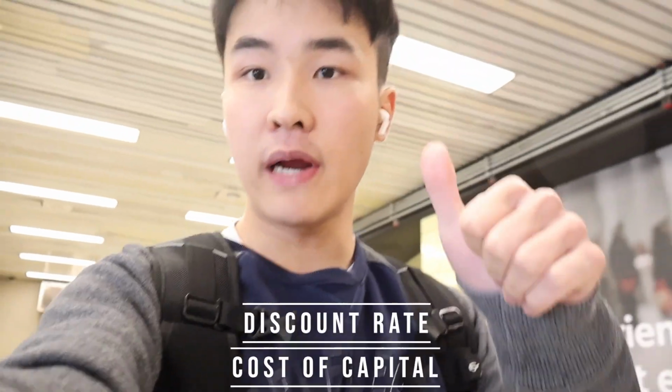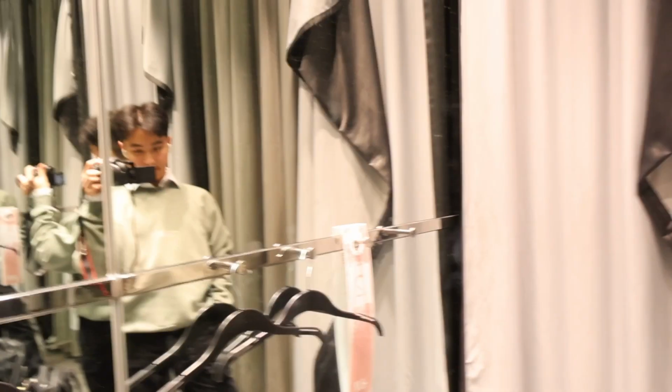So what that relates to is what's called a cost of capital, right? How much money are you investing to be able to cover the cost of investing, to, for example, pay off the interest to your creditors. So note the two key terms: discount rate and cost of capital.